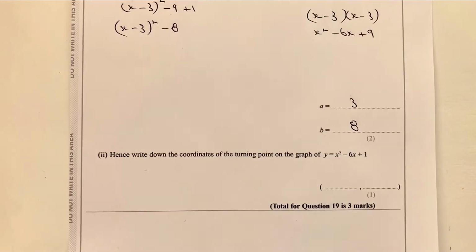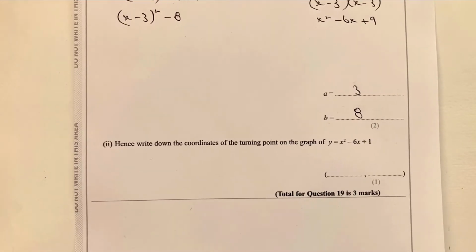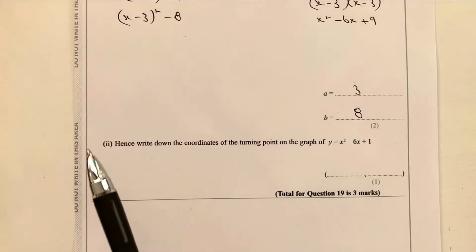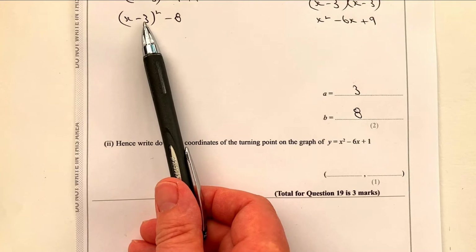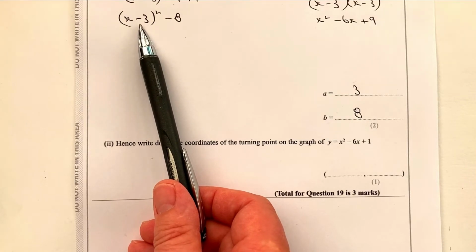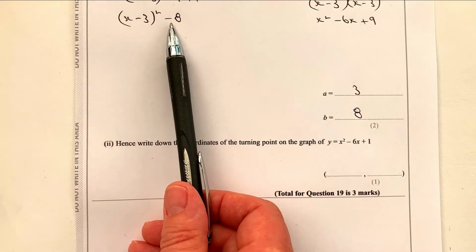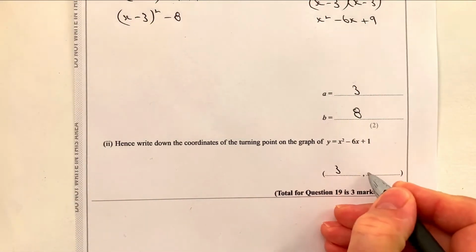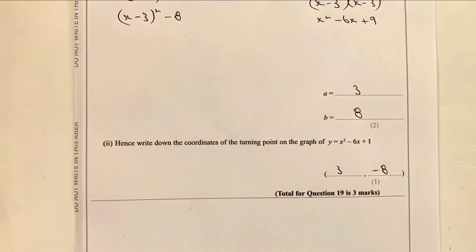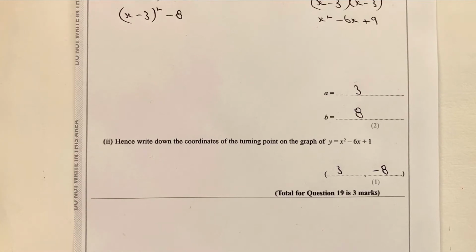Part B is write down the coordinates of the turning point. You'll note that we've put it in this completing the square form, so the turning point is the opposite of this one: positive 3 for x and then minus 8 for y. So it's simply 3 and minus 8, and that would be the answer to that question. If you're not sure about completing the square, there is a playlist on the channel. Please do have a look at that, and it gives you quite a few more examples.